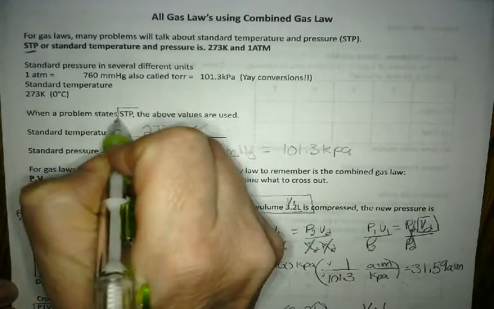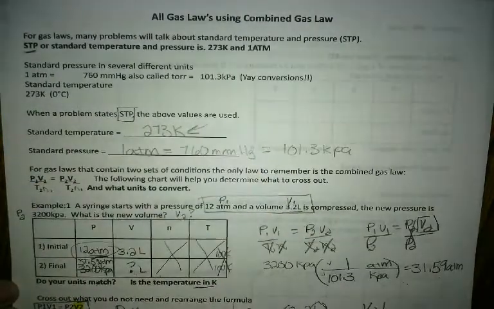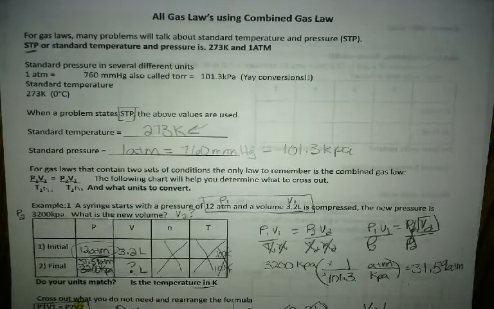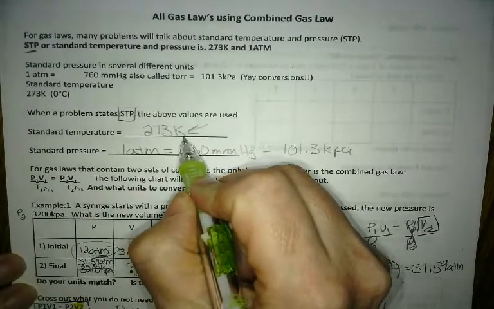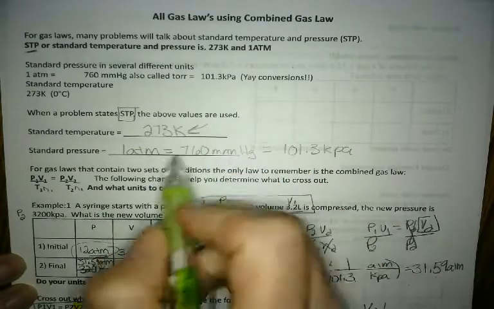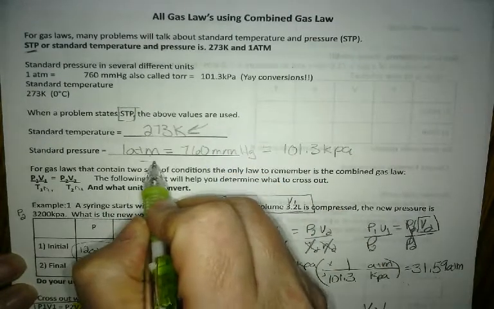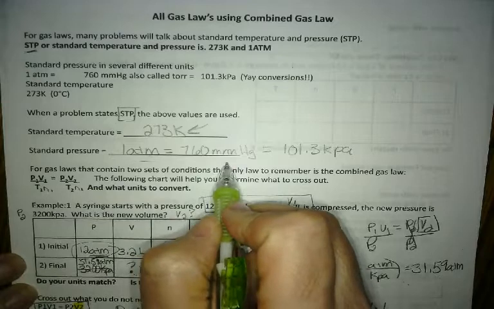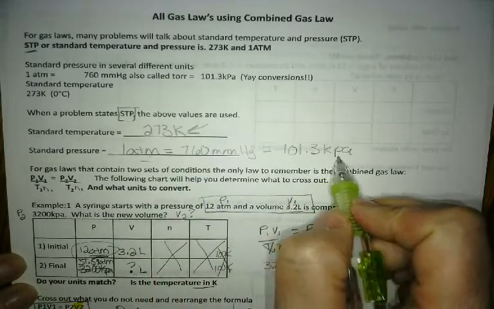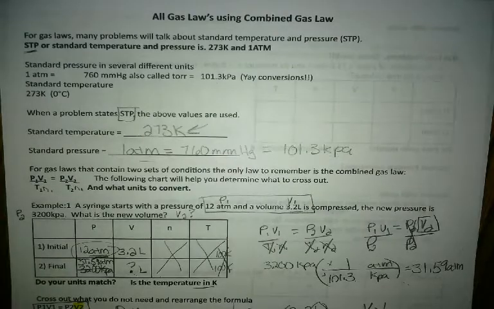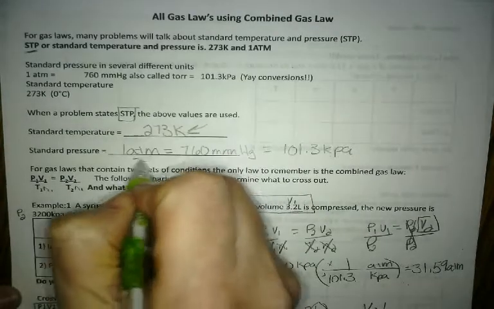The first thing to know is some problems say a condition is at STP, an initial condition, a final condition. Standard temperature is 273 K, and standard pressure is either 1 atmosphere, 760 in millimeters of mercury, or 101.3 kilopascals. These are all the same. They're just different pressure units.